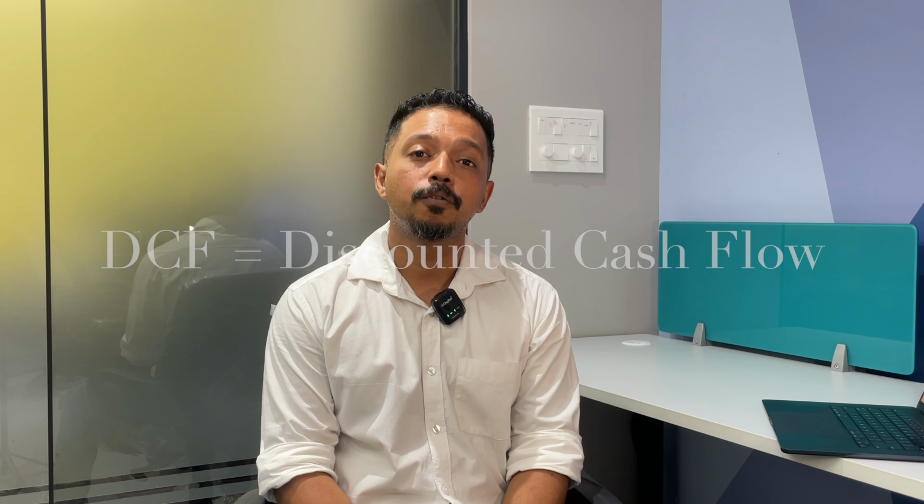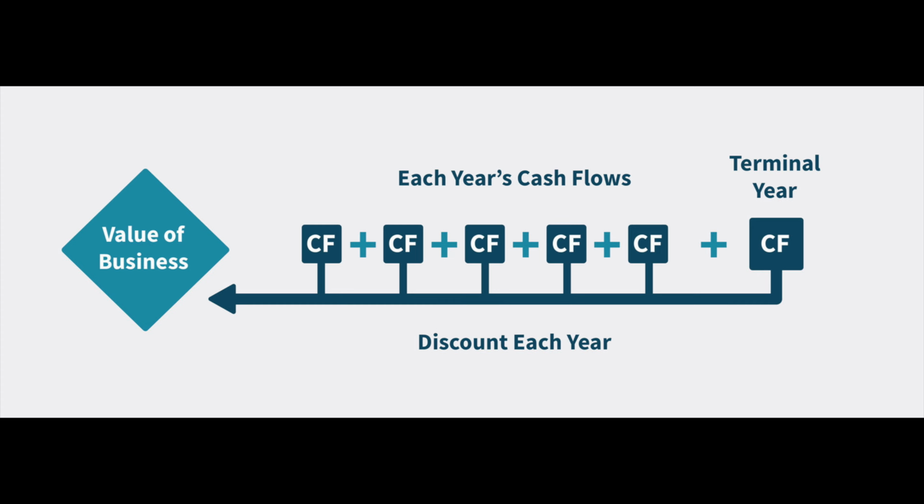Now DCF is discounted cash flow, and what exactly we are trying to do is forecast the company's future cash flow and bring it back to the present. And that's what DCF is. But that is only for the 3 or 4 years of forecasting that we're doing.